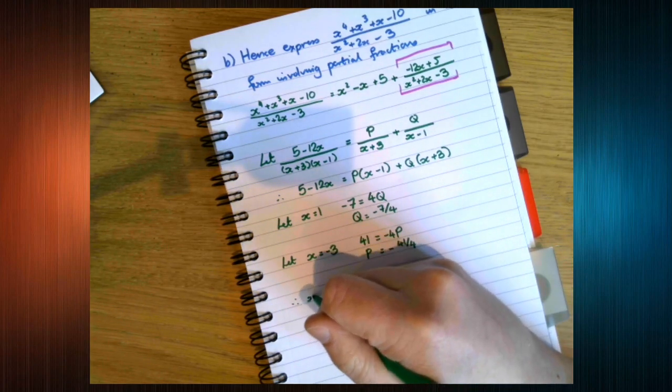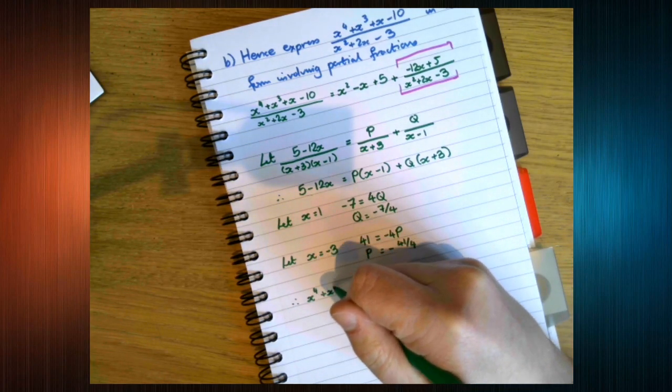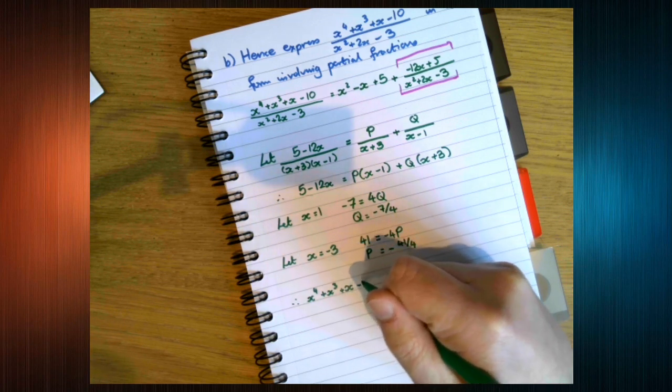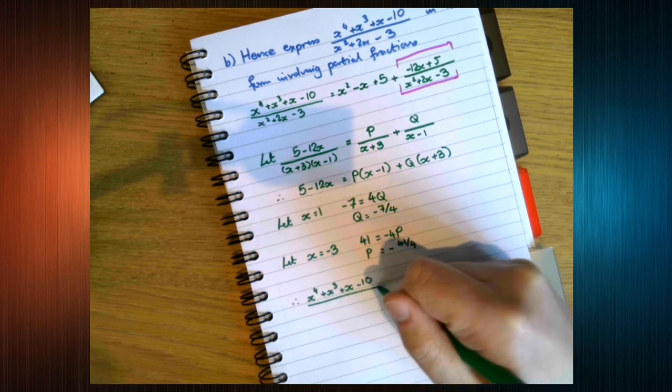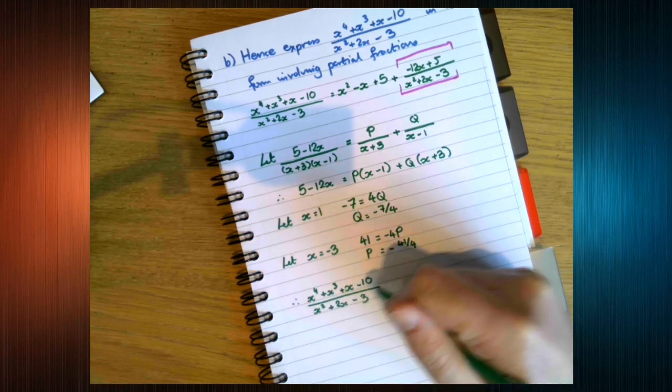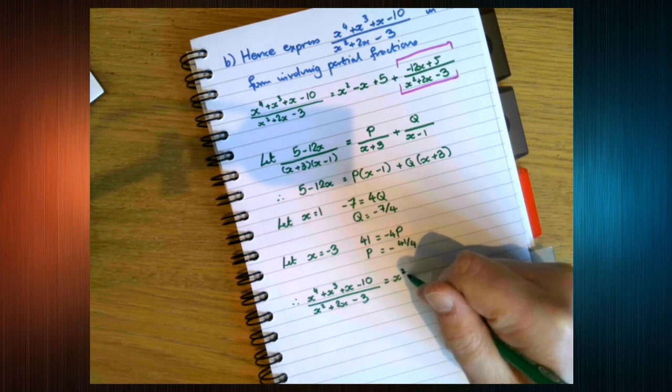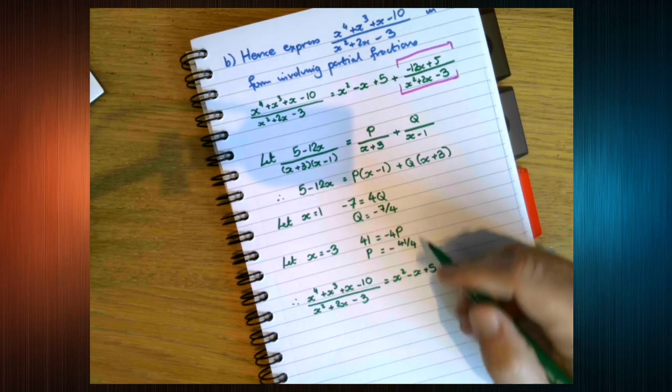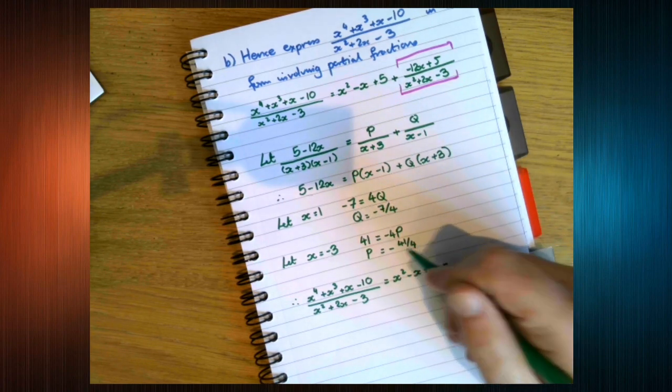So therefore, x to the 4 plus x cubed plus x minus 10 over x squared plus 2x minus 3 is equal to x squared minus x plus 5 minus p.